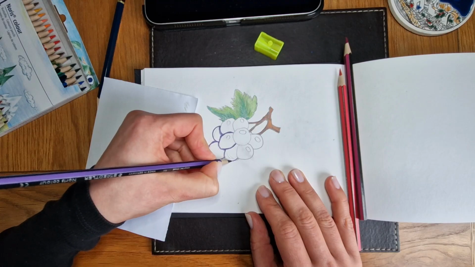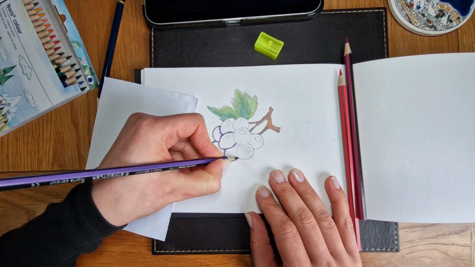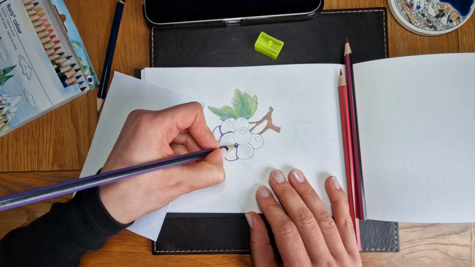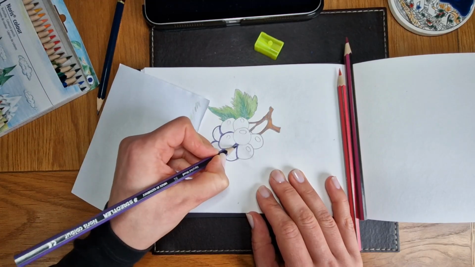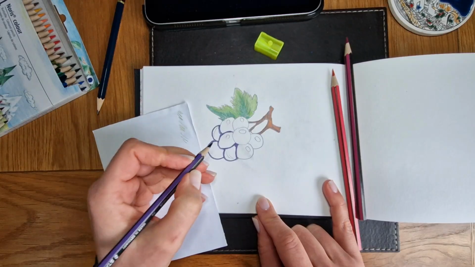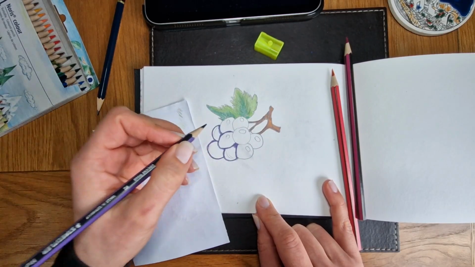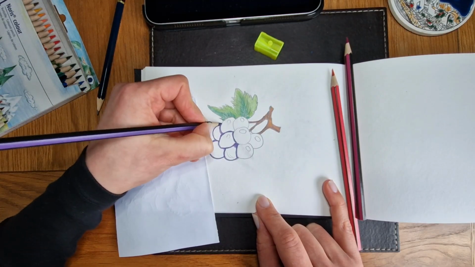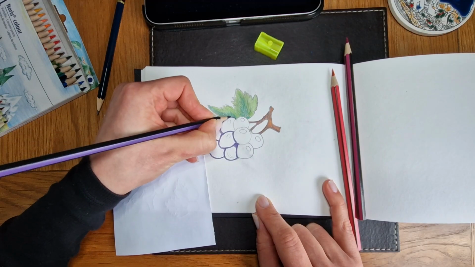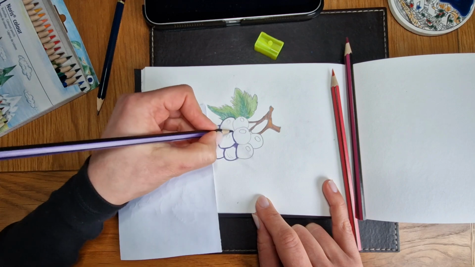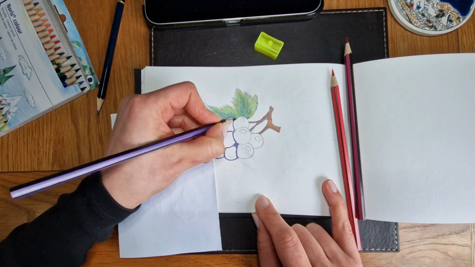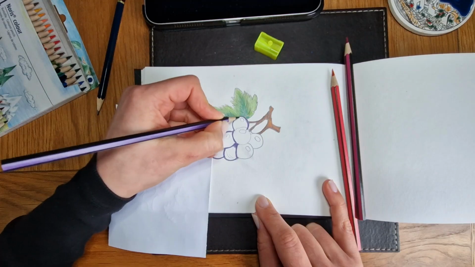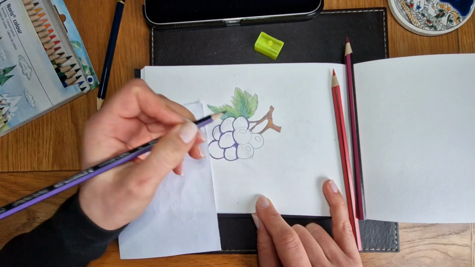Right. So that's that. So this one's already quite light.